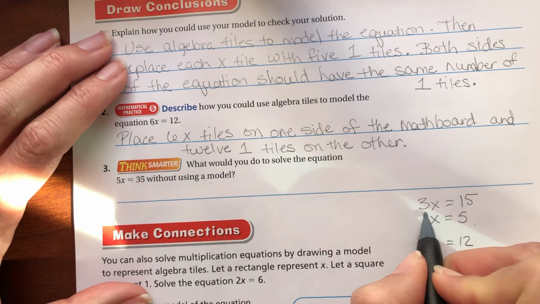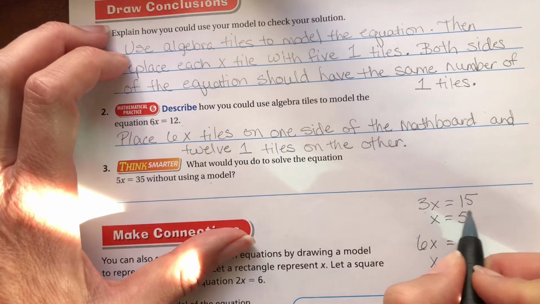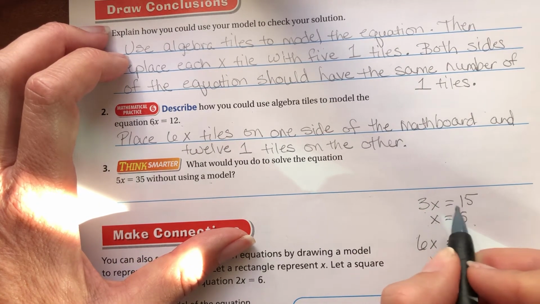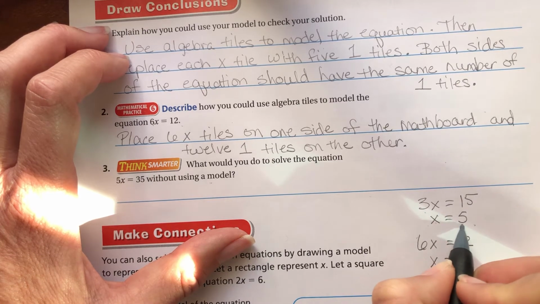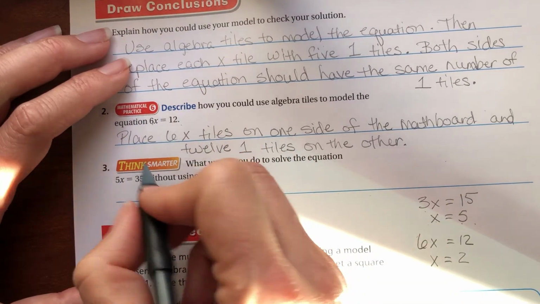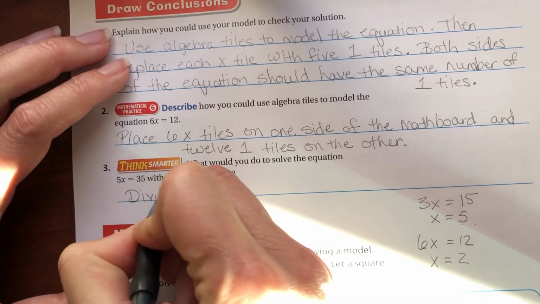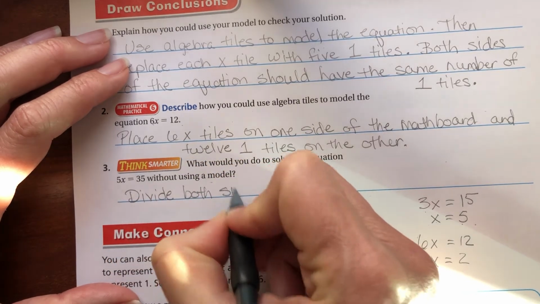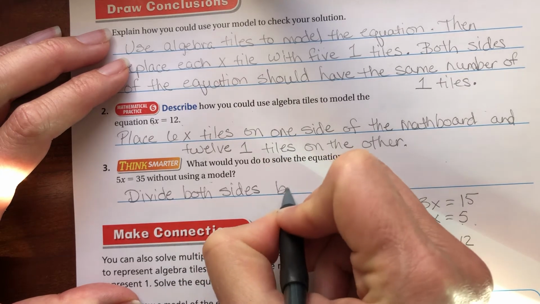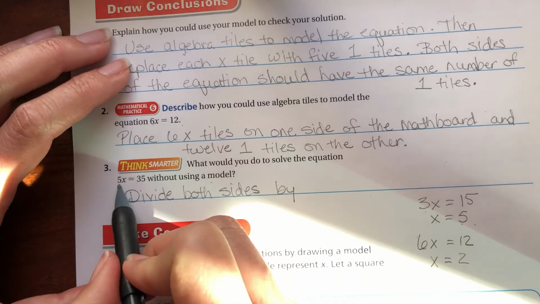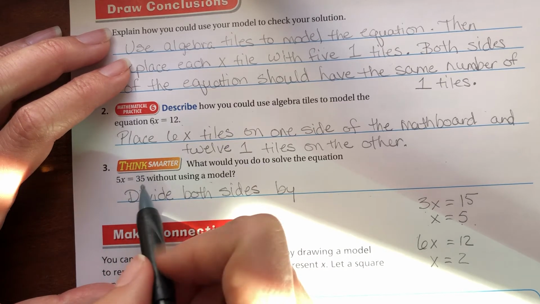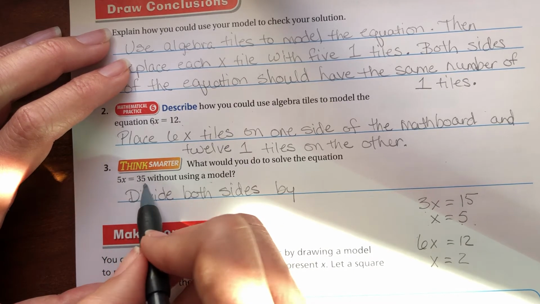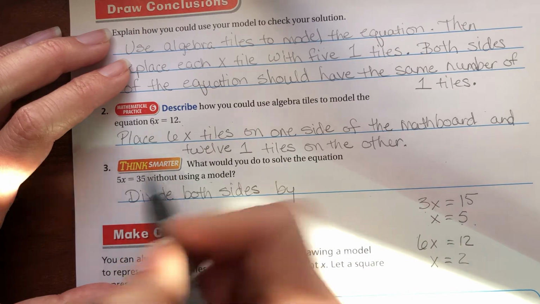The number next to the variable, you divide that into both sides and you find your solution. What's our number next to the variable? 5. So if I divided both sides by 5, I'd end up with x equals 7.